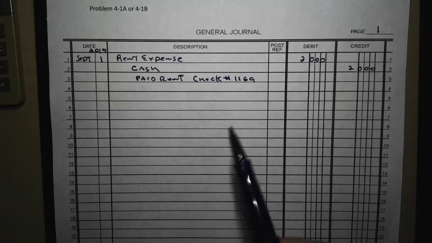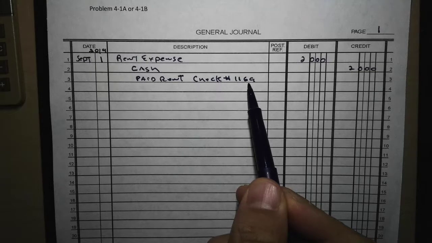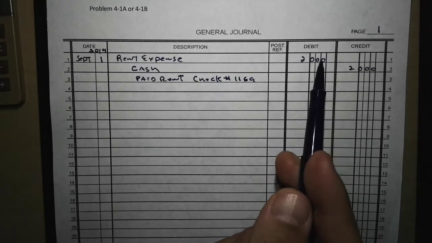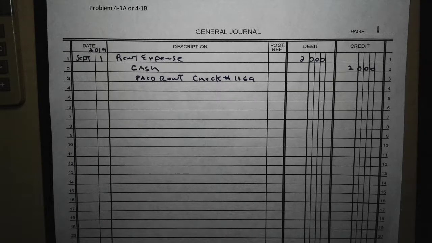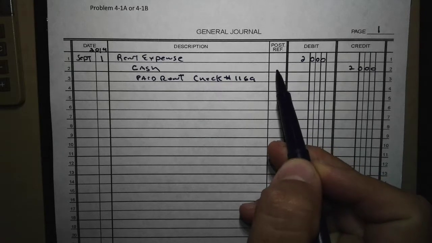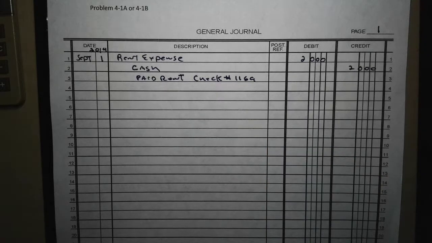What I would have is a canceled check in our files that I could look at to say, okay, it was written for $2,000, it was written on September 1st, and it proves that this transaction actually happened. Okay, so that's basically it. Again, we're going to leave the post reference column blank for now until we learn how to post later. Right now we're not posting yet, so we'll leave it blank. Let's do the next transaction, and then I'll let you guys go ahead and get started on your own.